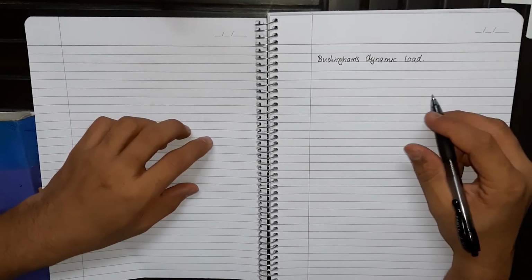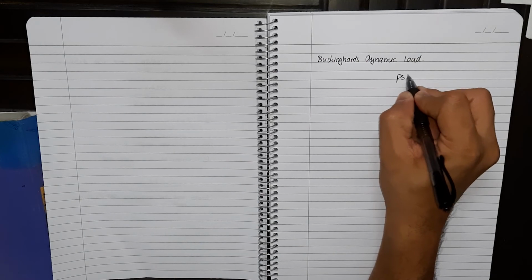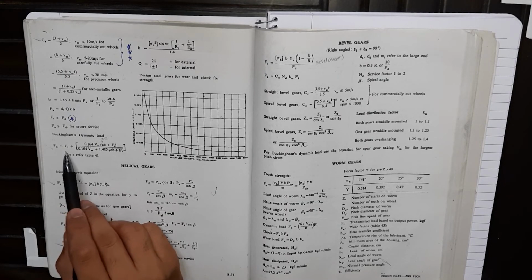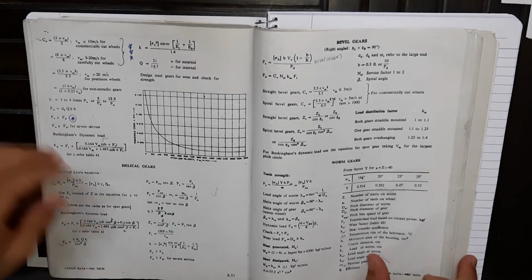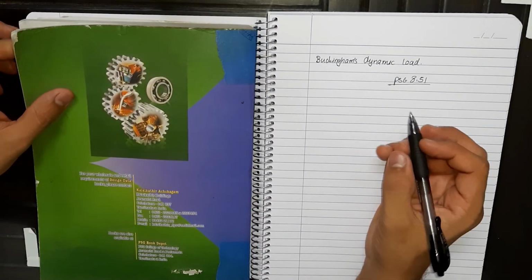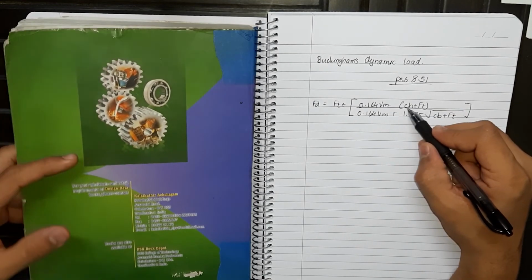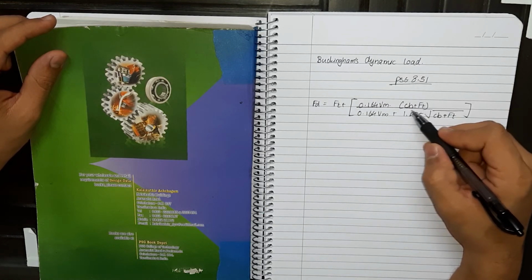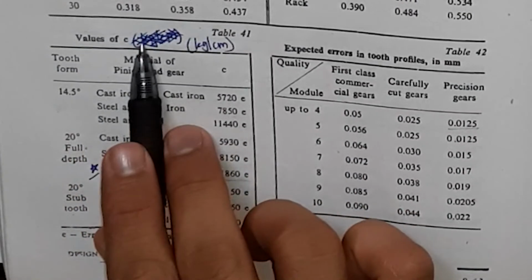There is another way to find the dynamic load, using Buckingham's dynamic load. For that we need to go to PSG Databook 8.51 to find the formula for Buckingham's dynamic load. The value for Ft, that is the dynamic force, is the tangential force plus this whole bracket. For C we need to refer to table 41. So let me first write the formula for Buckingham's dynamic load. We have the value for Vm. We don't have the value of C, we'll find it using the table. We have the value of B, that is the face width. We have the tangential force component. We just need to find the value of C. Table number 41 is on the next page. This is the value of C.